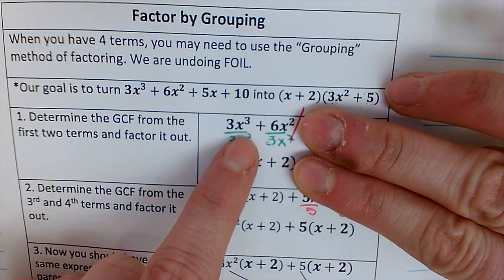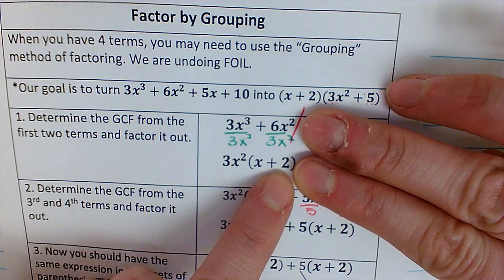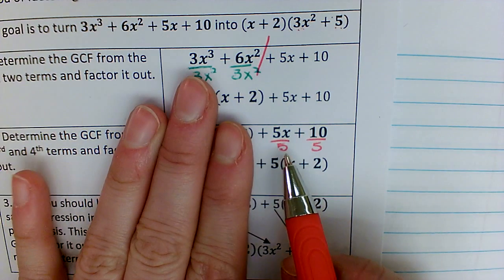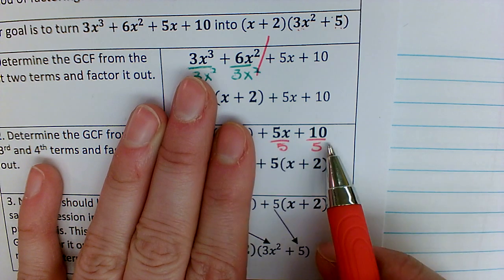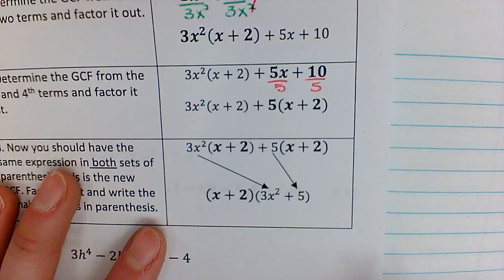So I'm just going to start off with the first two terms and take out the greatest common factor. Whatever you have remaining goes inside the parentheses. Then you're going to do the same thing to the second two terms. Greatest common factor is 5, so I divide that out. Whatever is inside the parentheses is what's remaining.